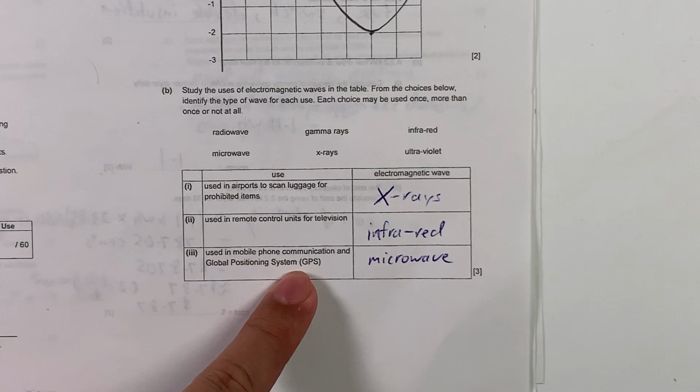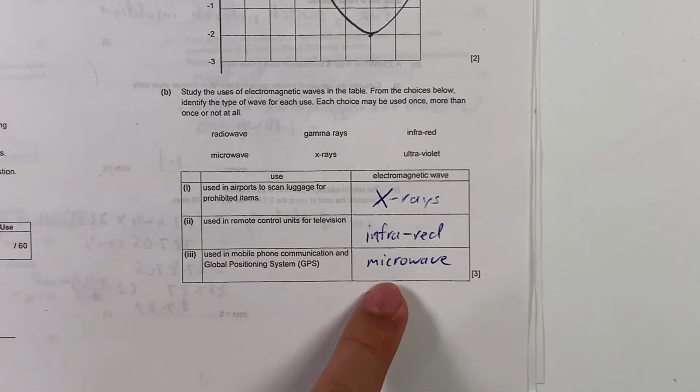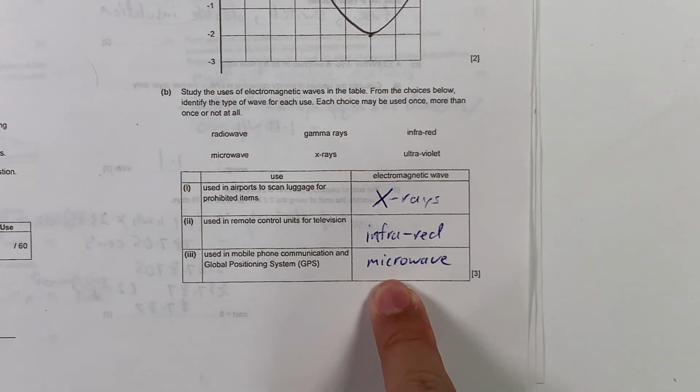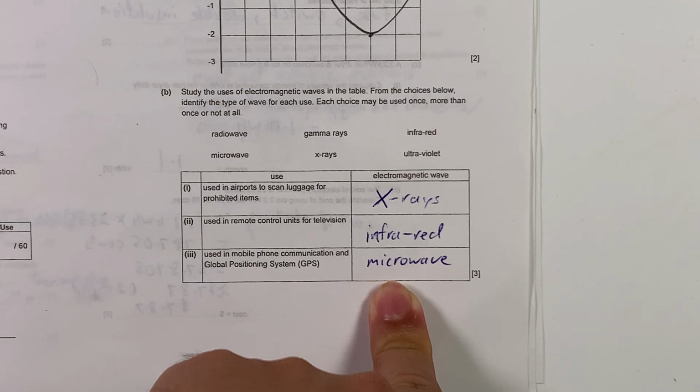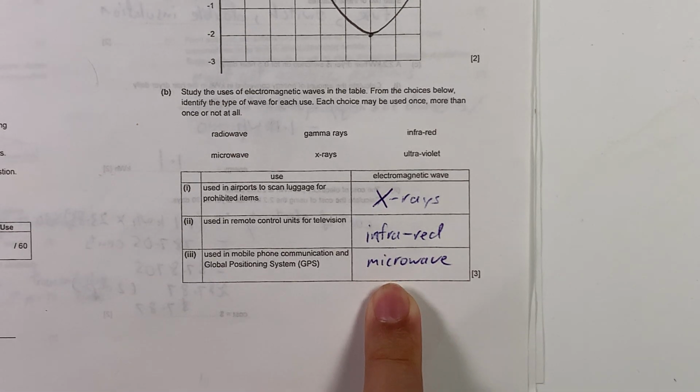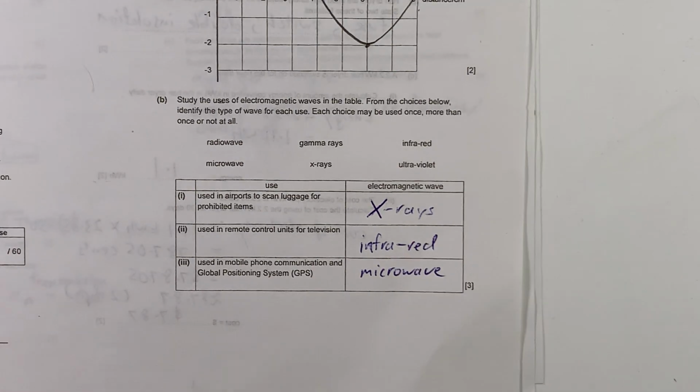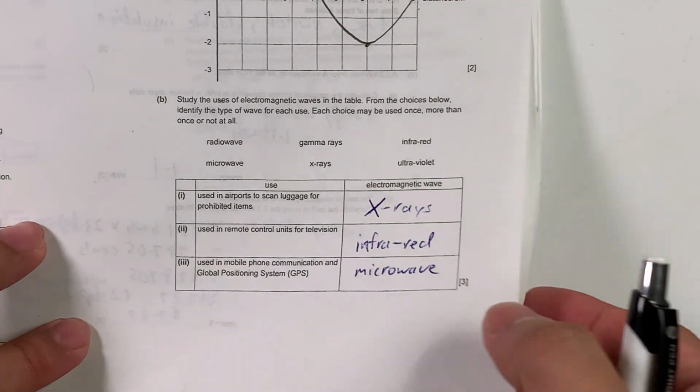So this is the confusing one. For part 3, usually GPS will say it's using microwave. But in reality, this is the part where some people disagree and they say that it's actually radio wave. For our syllabus, let's keep it to microwave.